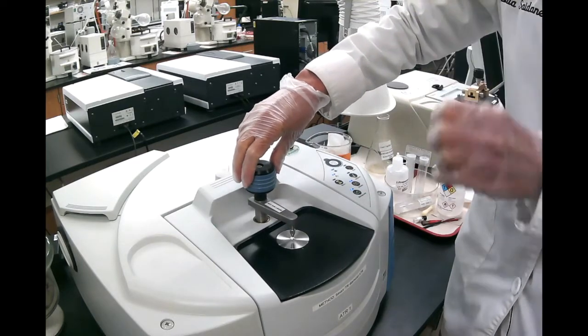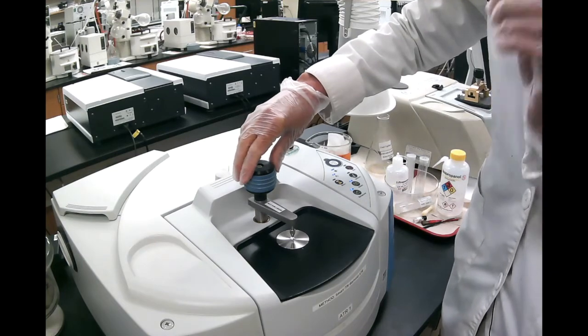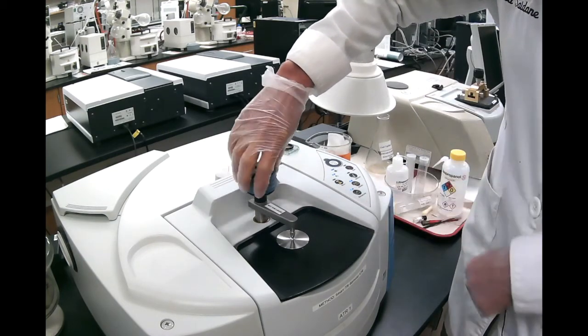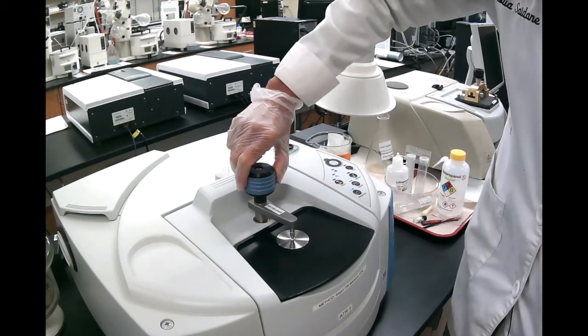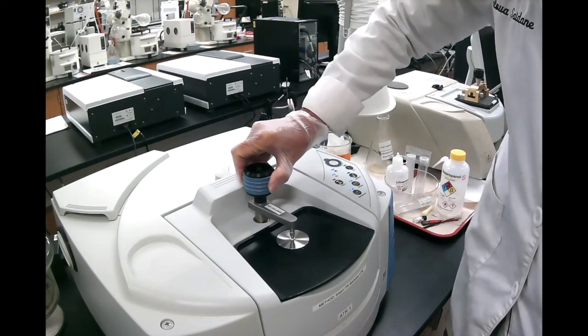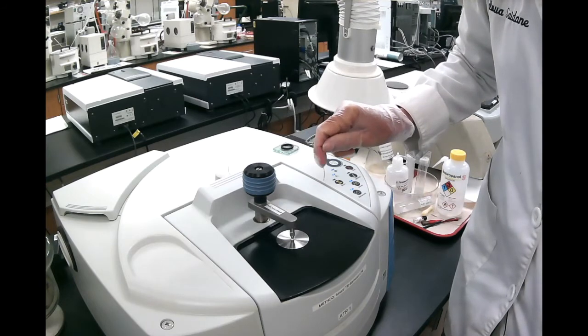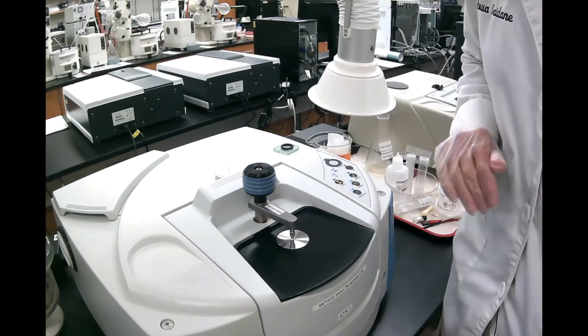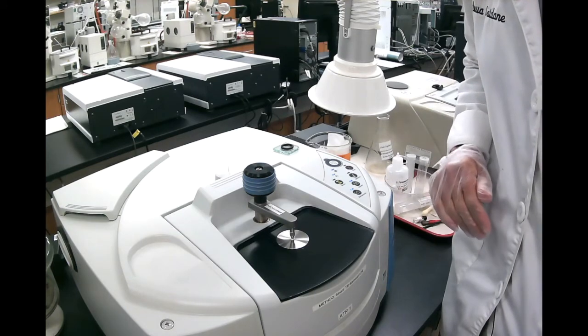You don't want any air in there. You want to take just the IR spectrum of your sample. So you turn the knob until there is a little clicking sound. That means it's in the right position and you're ready to collect your sample.